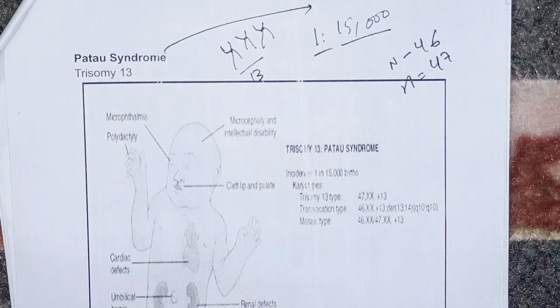Okay. Some important features of Patau syndrome, beta. There is microophthalmia, that the eyes are very small. There is polydactyly, that the fingers are supernumerary, extra fingers. There is microcephaly, that the head is also small, and there is cleft lip and cleft palate as well.